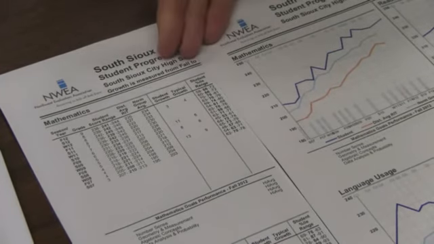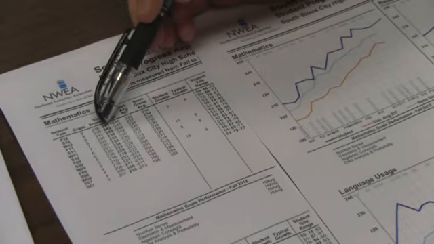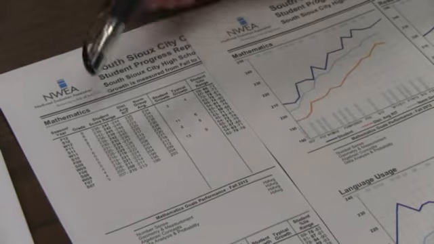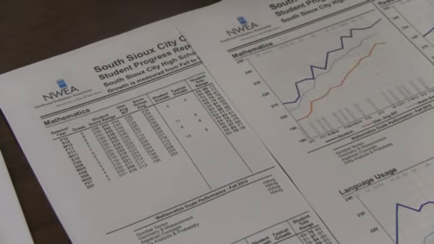Because NWEA has aligned their RIT scale, it's an equal interval scale, just like a ruler or a yardstick. They've aligned it with our state standards in all of these areas. So we can choose a state standard and we know what RIT score corresponds with that standard by their alignment study. That tells us that's what this student is ready to learn.